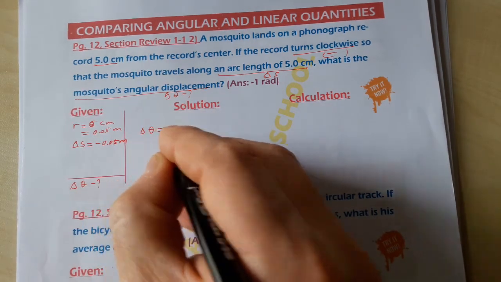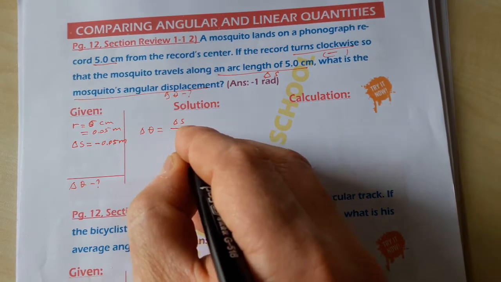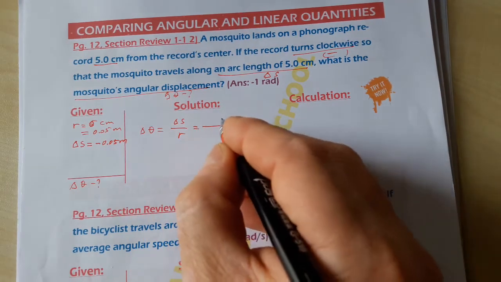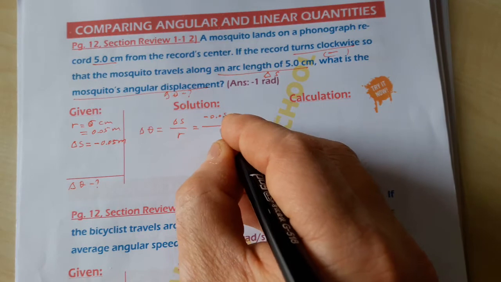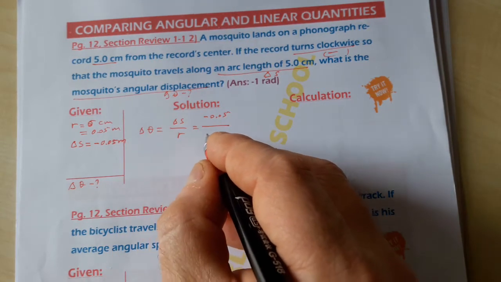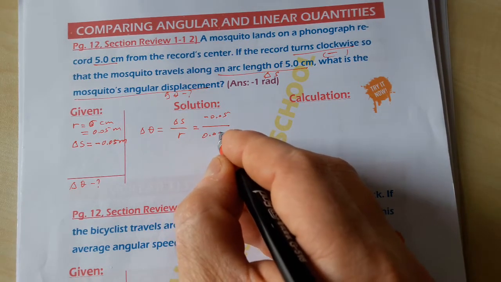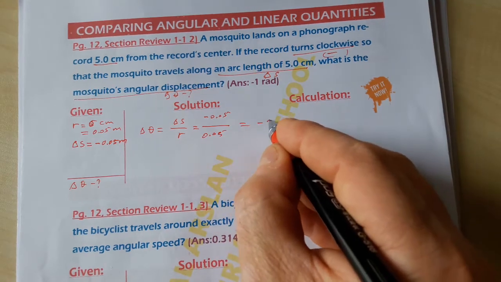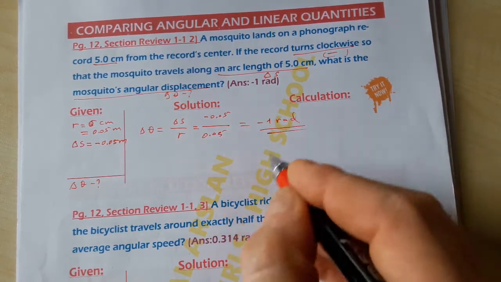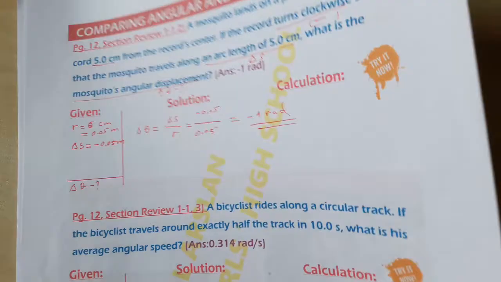Delta theta is equal to delta s over r. Delta s is negative 0.05 and r is 0.05. When we divide them, it is negative 1 radian. This is the angular displacement.